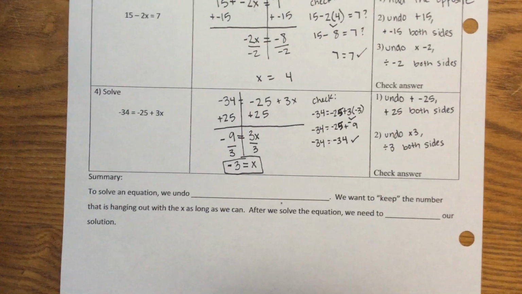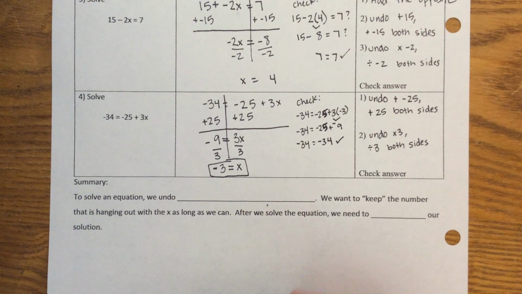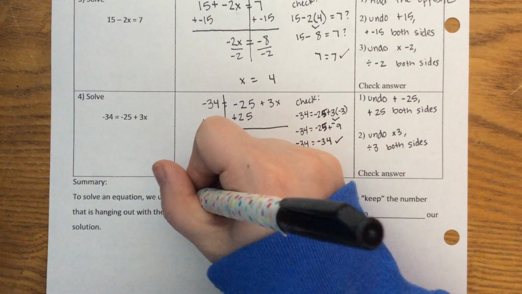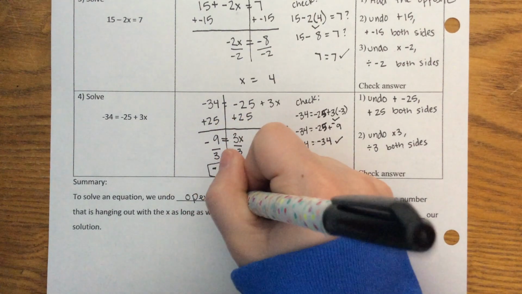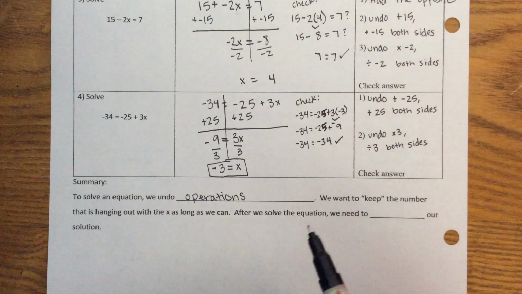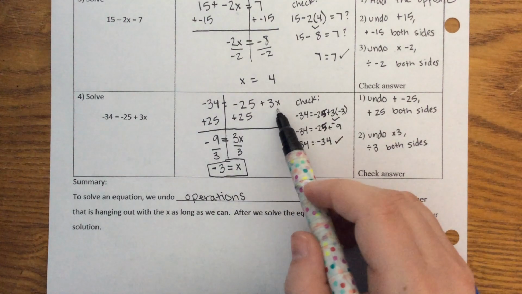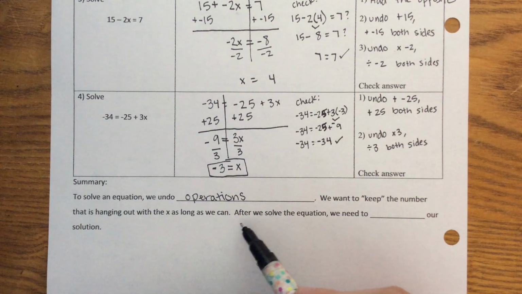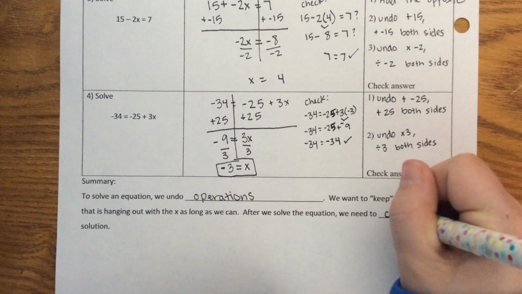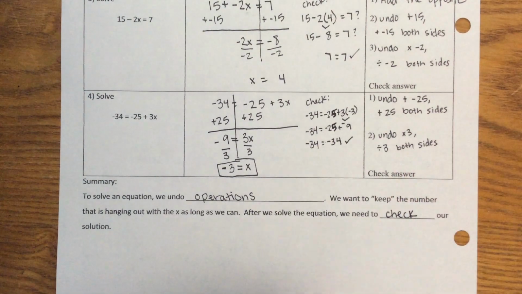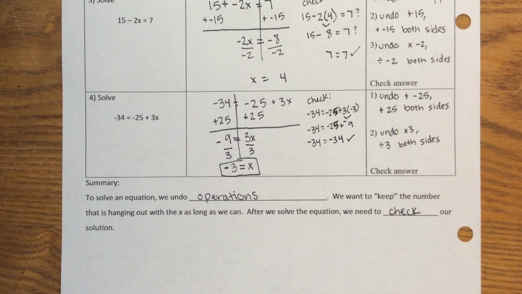Okay, to solve an equation, we undo operations. We want to keep the number that's hanging out with the x, like here we wanted to keep the 3, as long as we can. After we solve the equation, we need to check our solution. So plug it back in and check. Okay, and that is it.